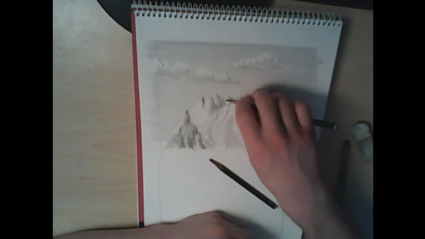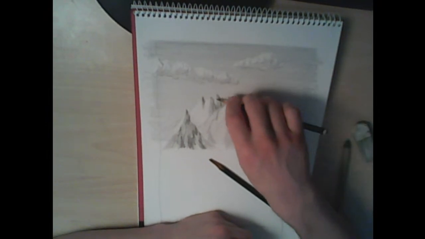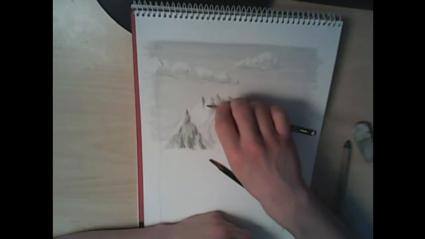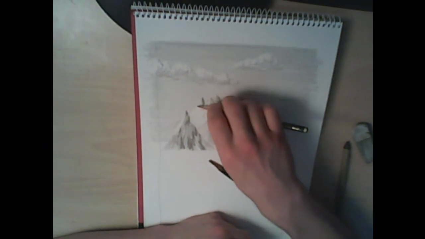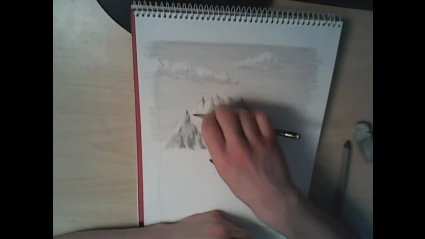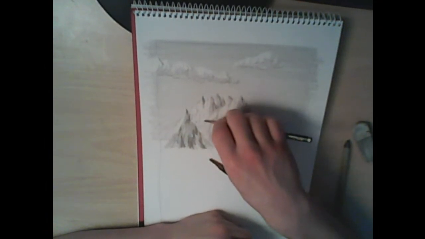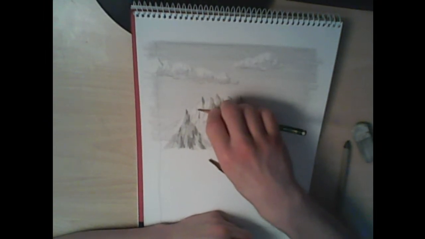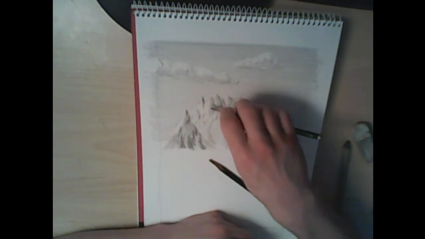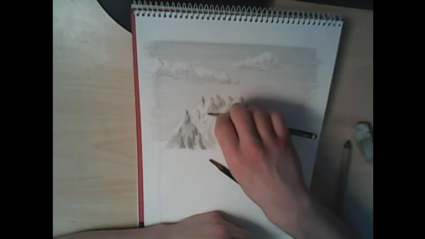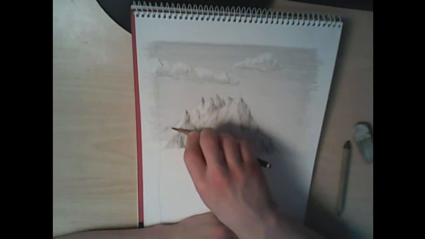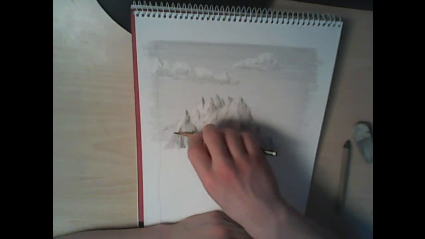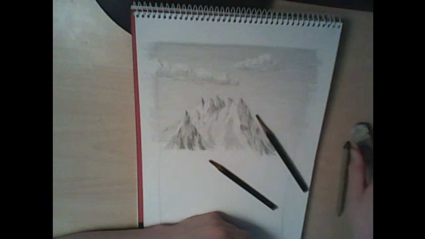Up here, maybe right there, maybe there. You can place those rather randomly, almost randomly. The less you think about it, the more it's going to flow, and the more natural it's going to look. Okay, a little bit over here, and right here.